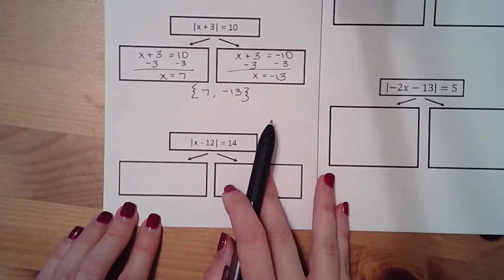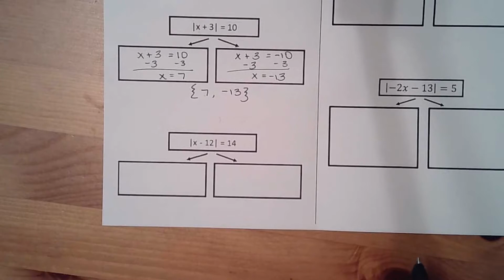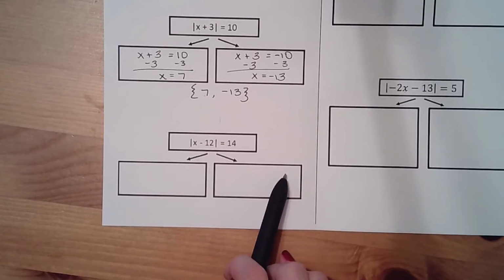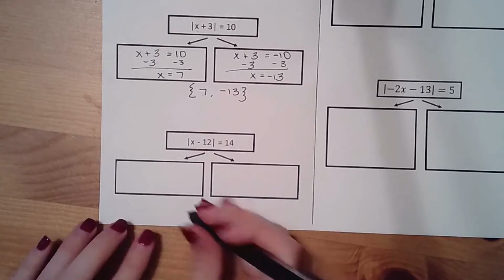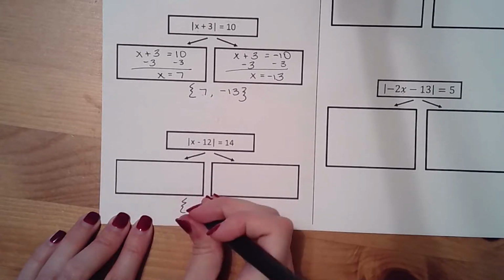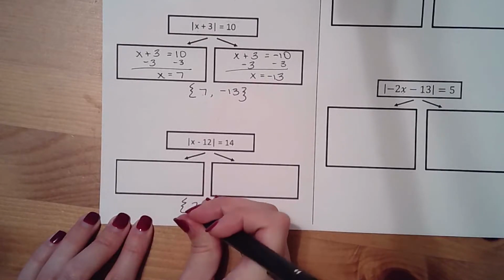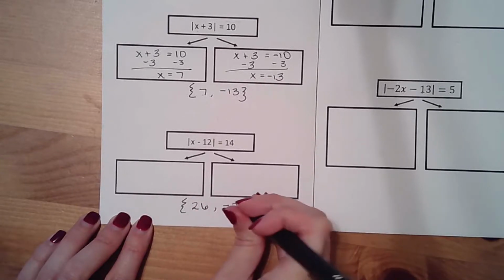All right, last one. Pause the video. Try this one on your own. I'll wait until you actually pause the video and try it. Think about what your two possibilities are and what your final answer should be. Okay, for this one, your two answers should be either x equals 26 or x equals negative 2.